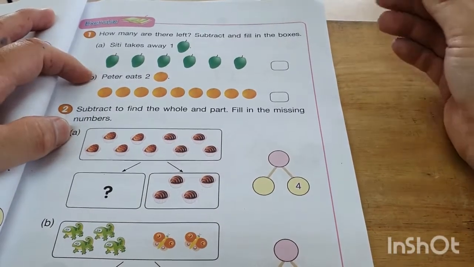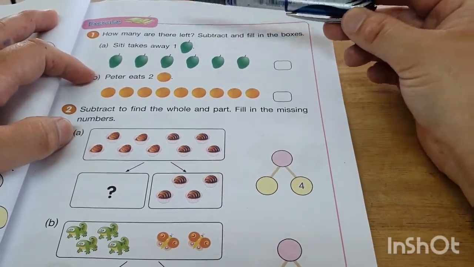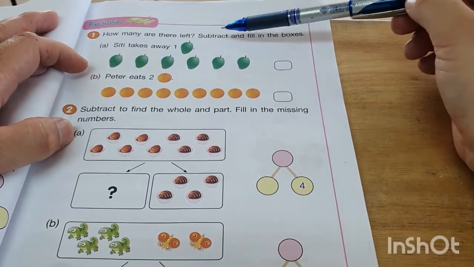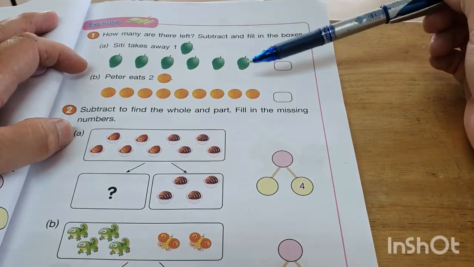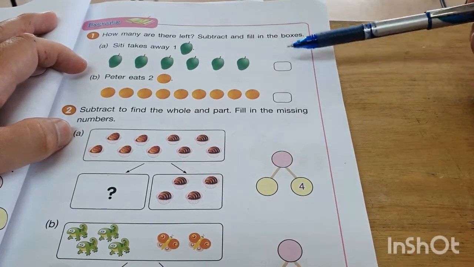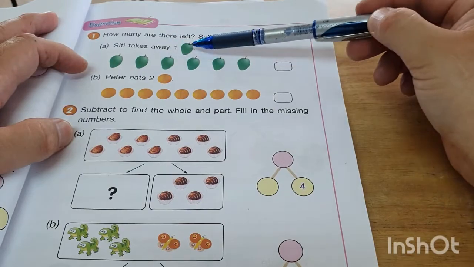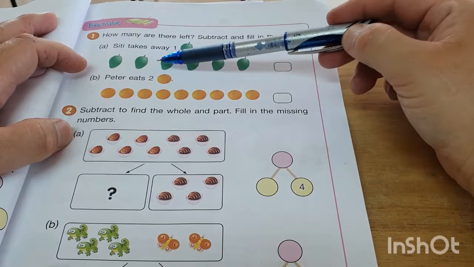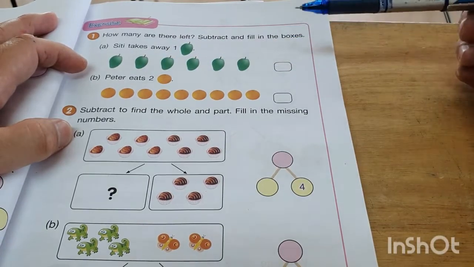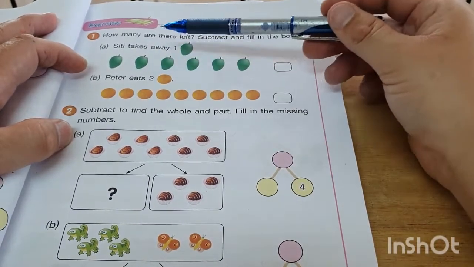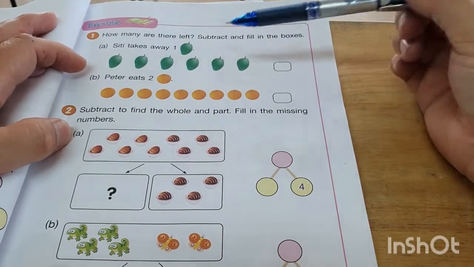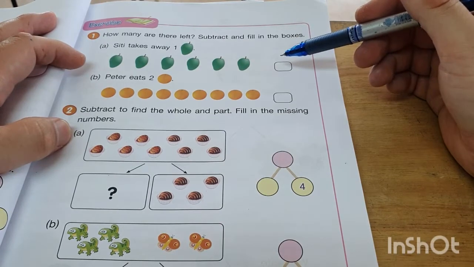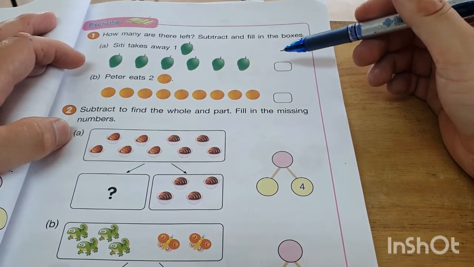Okay, let's read the instructions or the question. How many are there left? Subtract and fill in the boxes. Okay, so now you need to fill in these boxes. City takes away 1. Okay, so she eats 1. So 1, 2, 3, 4, 5, 6. So you have a total of 6 here, but City, she takes away 1. So what is left? How many remains? 6 minus 1.